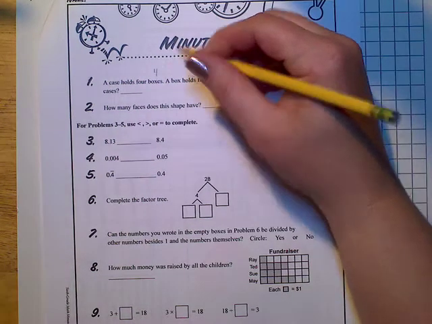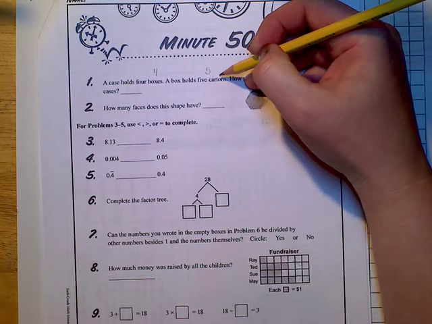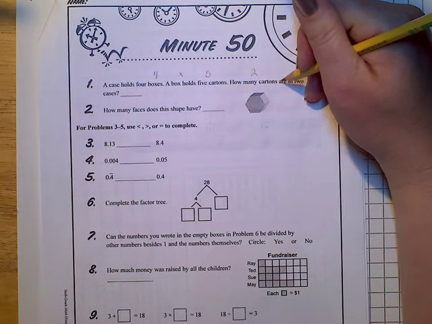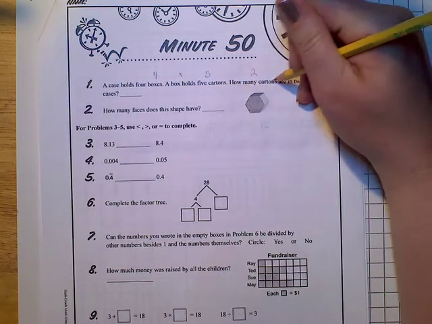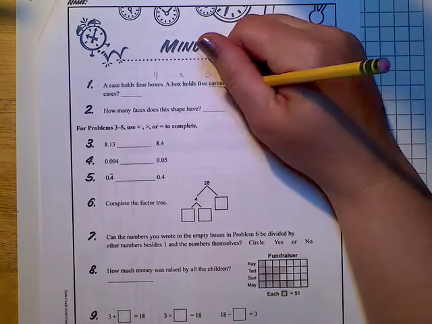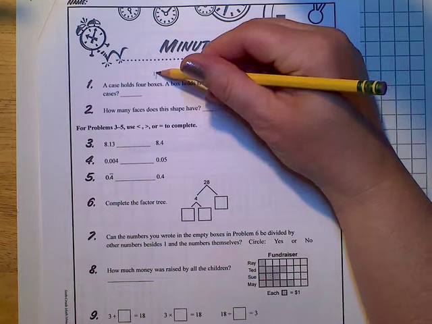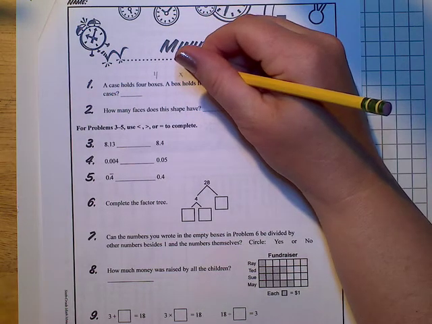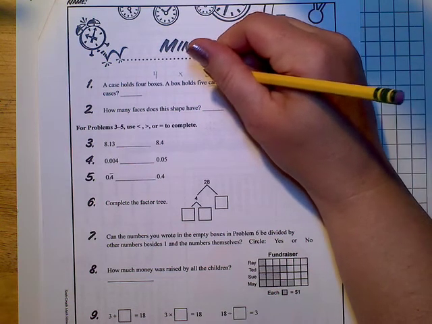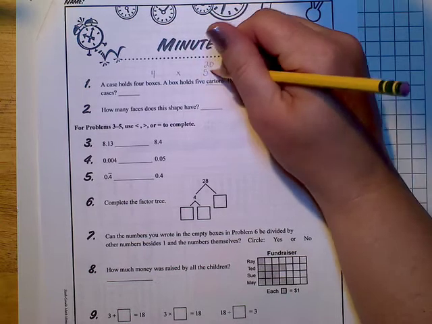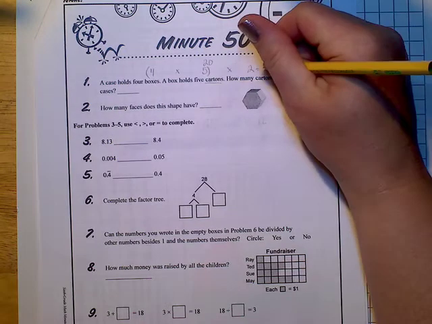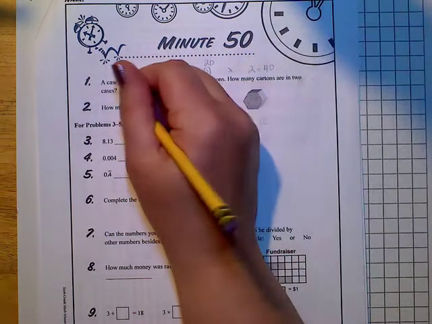So we're going to multiply, because we know a box holds 5 cartons and we're looking for how many cartons are in 2 cases. We're looking for the smallest amount first. Each box holds 5, so we'll multiply 4 times 5, which is 20. We did that part first, and now we do 20 times 2, which gets us 40.